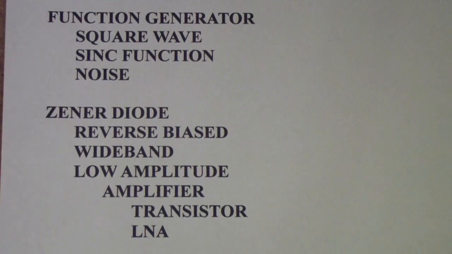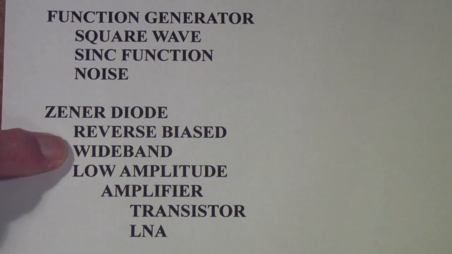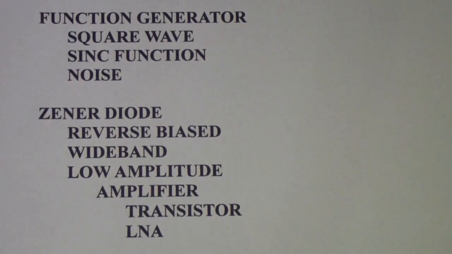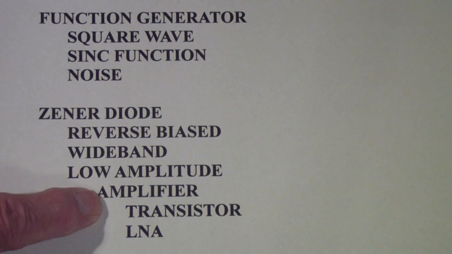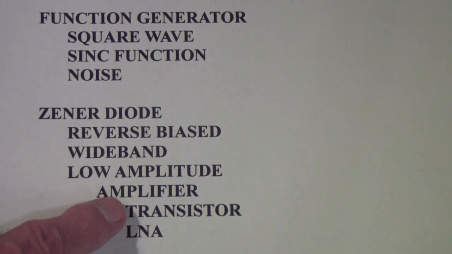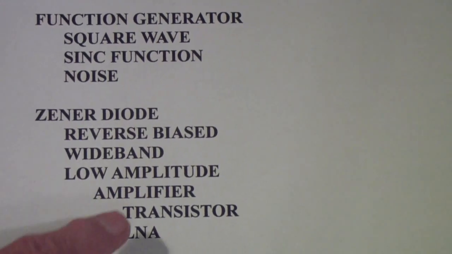Now, when you reverse bias a zener diode, because of the way the diode is made, it tends to generate a pretty broad band of noise. So it has the first characteristic, wideband. Unfortunately, that noise is at very low amplitude. So we're going to look at amplifying that low amplitude wideband noise with a transistor and perhaps a low noise amplifier, a little more expensive.